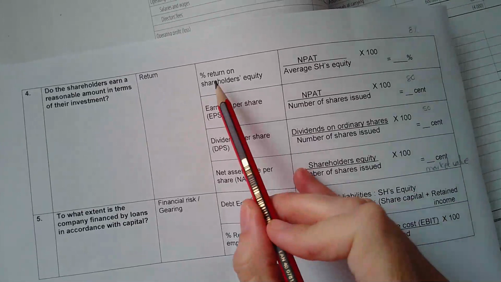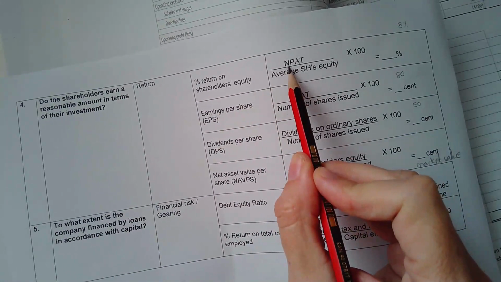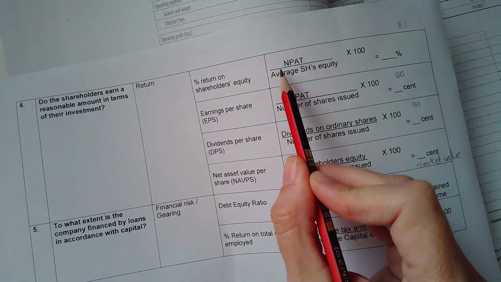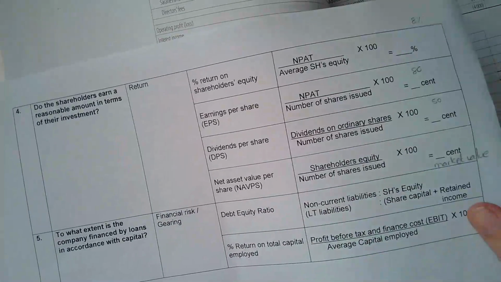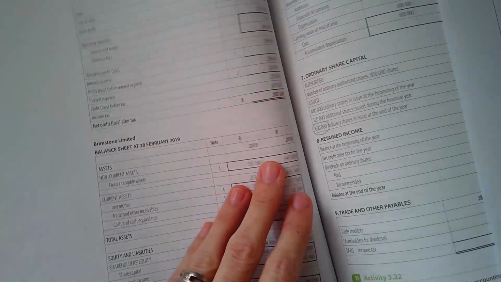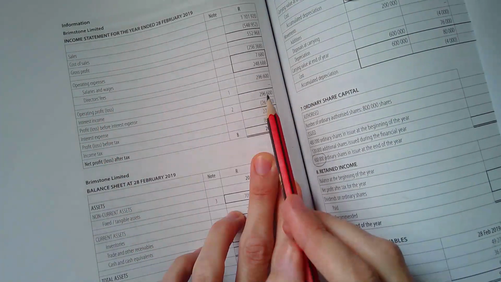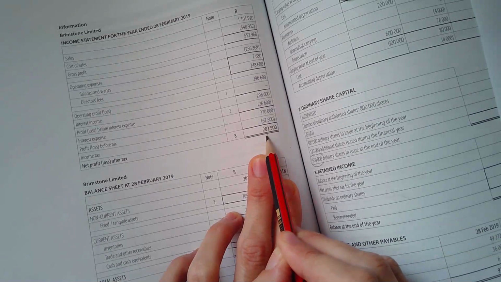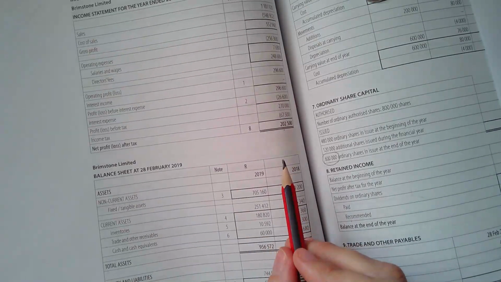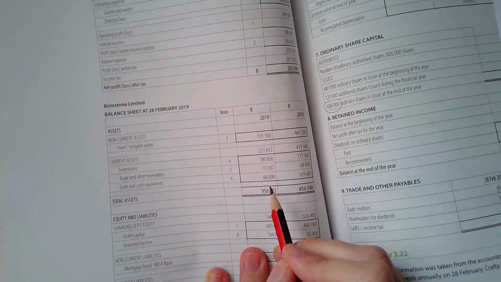So the first one, percentage return on shareholders' equity. The formula is the net profit after tax divided by the average shareholders' equity. In your textbook, I'm quickly going to show you where to find it, page 120. Net profit after tax is from your income statement, the amount right at the bottom. Then we must divide it by the average shareholders' equity, which you will find in the balance sheet.